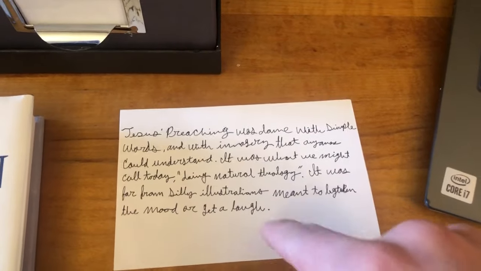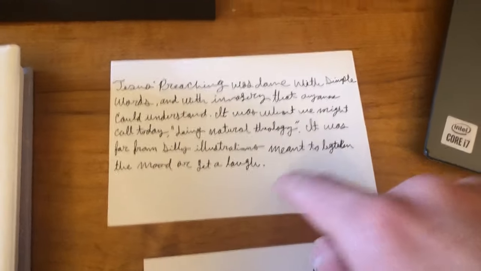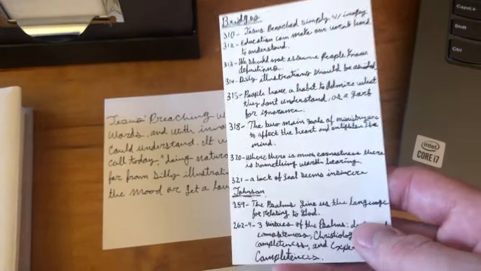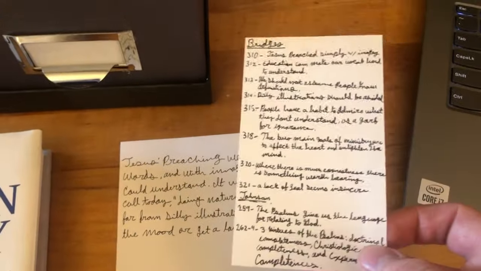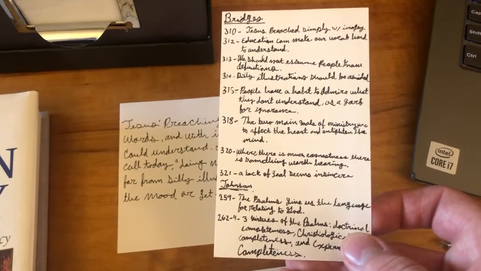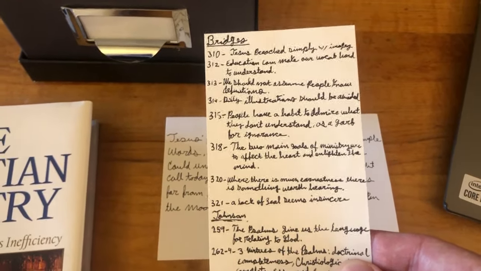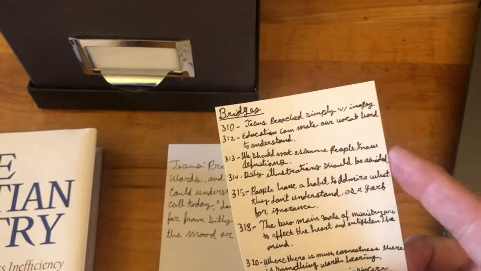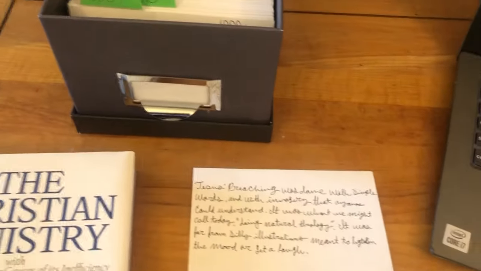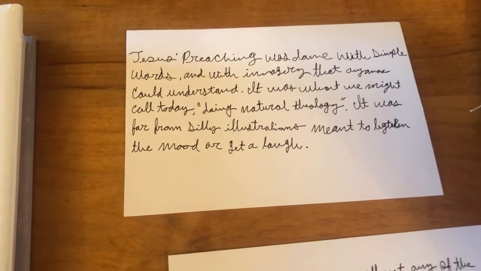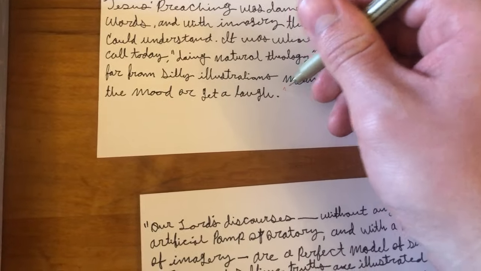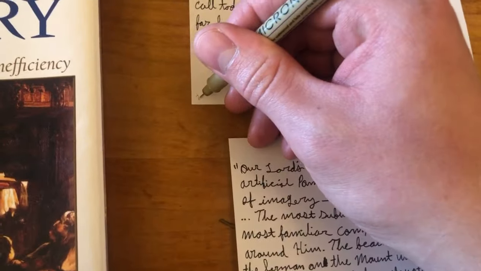Now we have this, and we need to link it. Bring out my old school bib card here that I created without any thought of what I was doing for this book. This is before I switched over to digital, but this has my page numbers, so this is going to save us. Silly illustrations should be avoided right there. So that's 314. We know that's the page it's on. So the part about those silly sermon illustrations we're going to put in here.